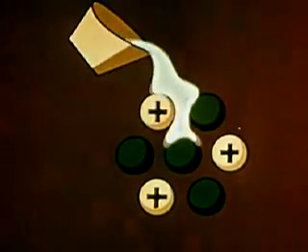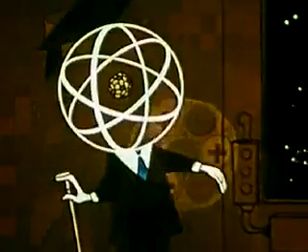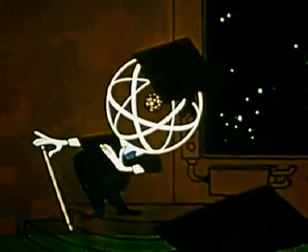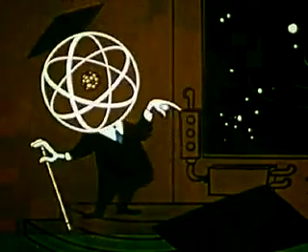And equally important when it comes to atomic energy is what scientists call the atom's binding force. It's a kind of cosmic glue holding the nucleus together. This, then, is a single atom, but certainly not all atoms are alike.